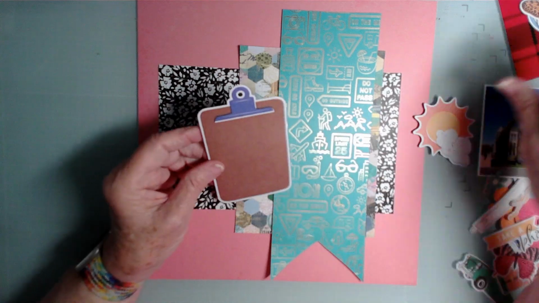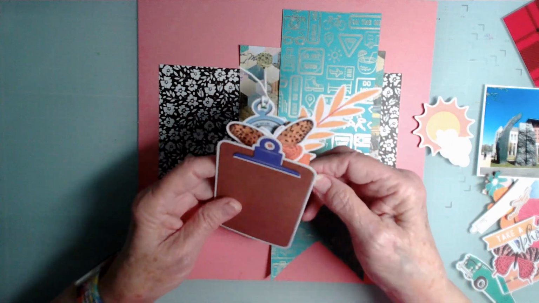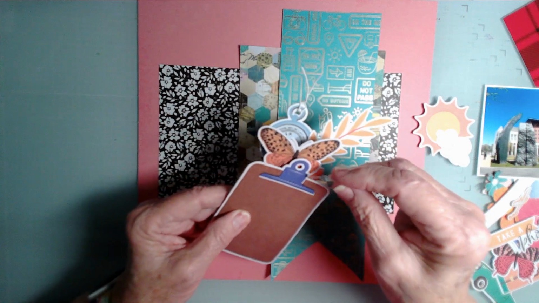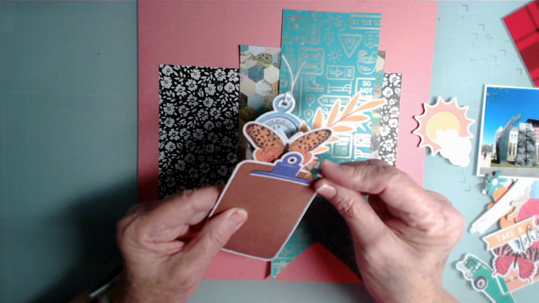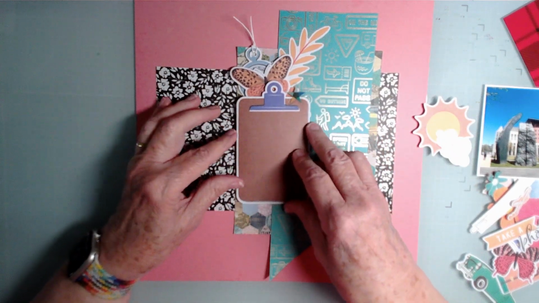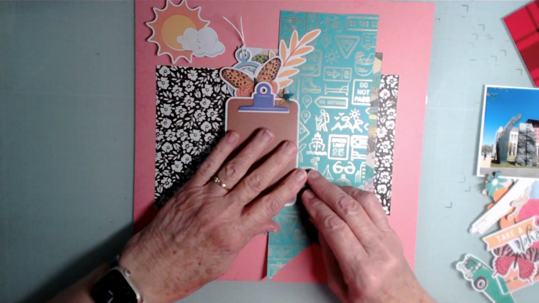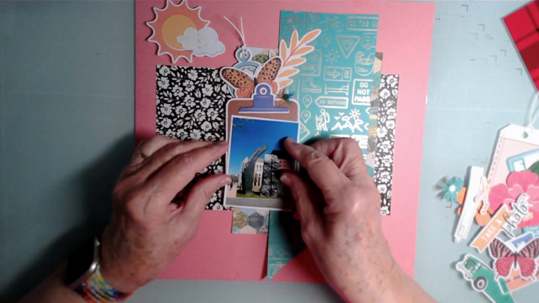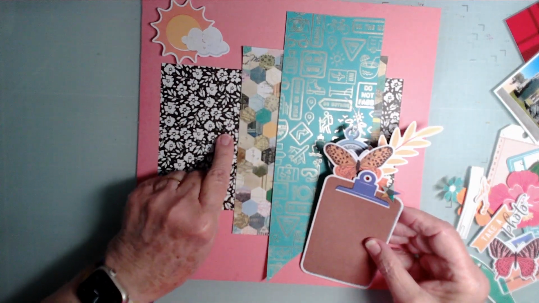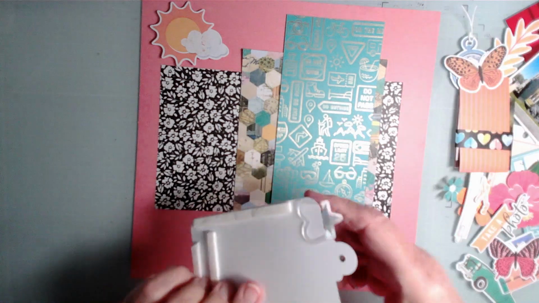The main attraction is going to be this clipboard and the goodies behind it. I noticed that some of the orange paper there showed, so I thought maybe this little clip that came with the collection. I'm going to put that, I just want to see what that's going to look like. I also wanted to include this, and yeah, I think placing it right here so that the left of it is on the floral and the right of it is on the banner. I think that's going to work.